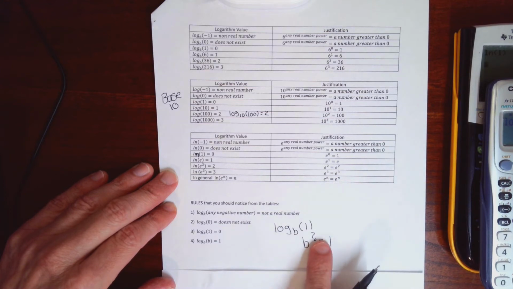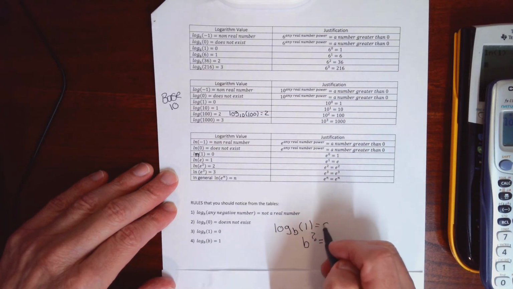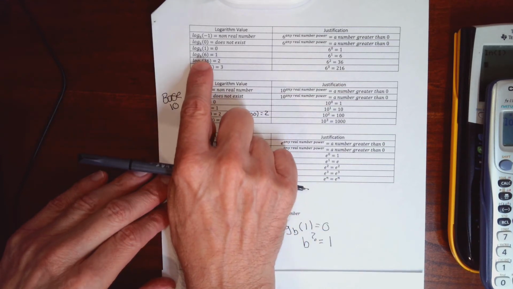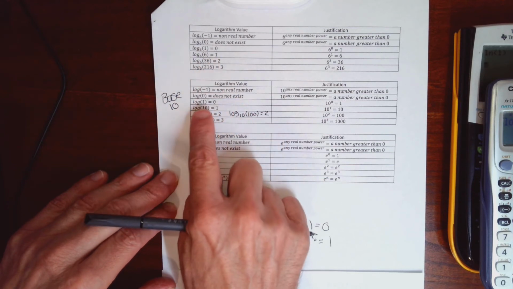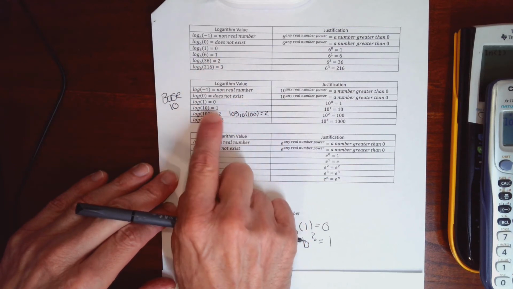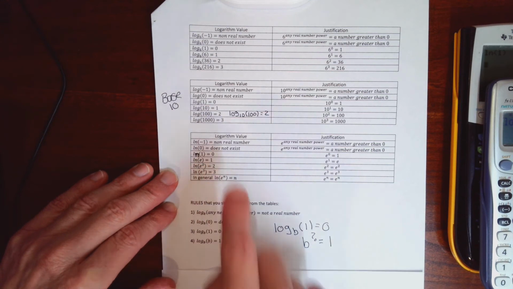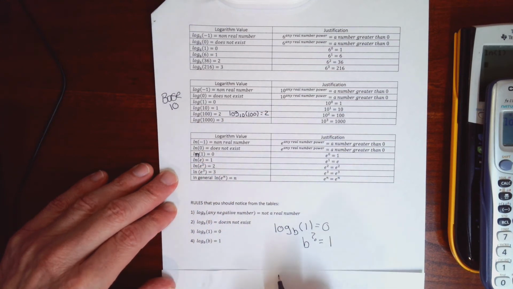And because any base to the 0 power is equal to 1, the log base b of 1 is 0 in any base. And the last thing that we should notice is that regardless of the base, the log base 6 of 6 is 1, the log base 10 of 10 is 1, the log base e of e is 1. I should know that regardless of the base, if the base and the argument match up, this is equal to 1.